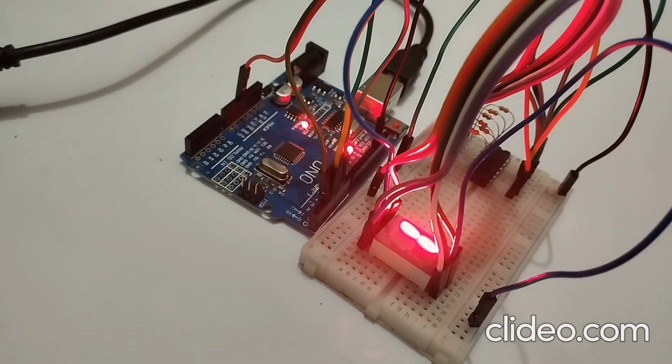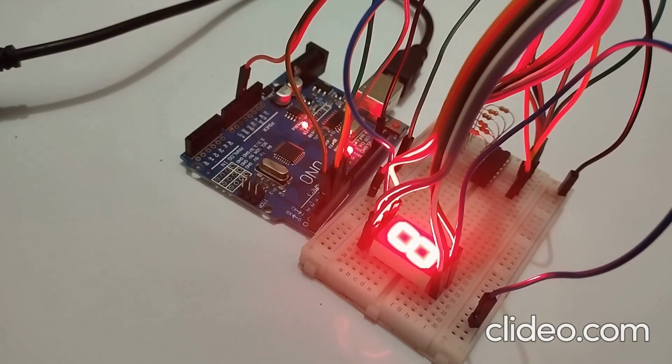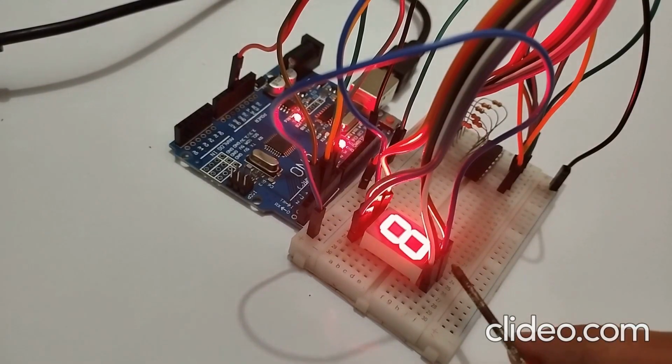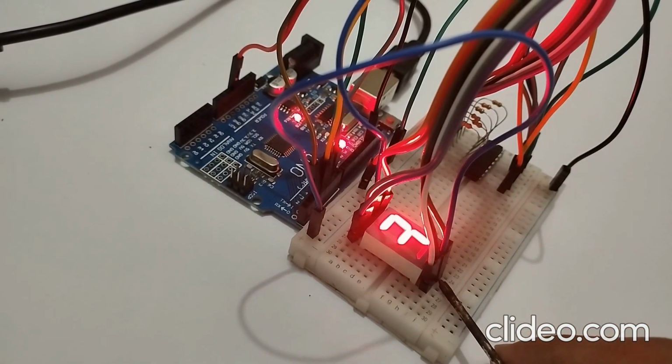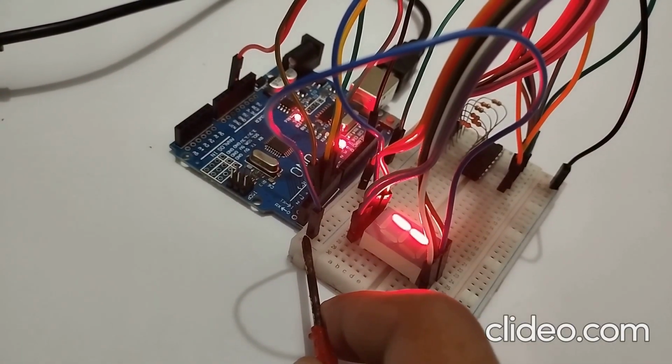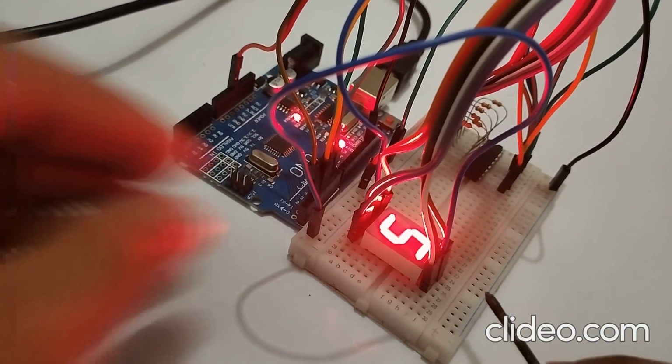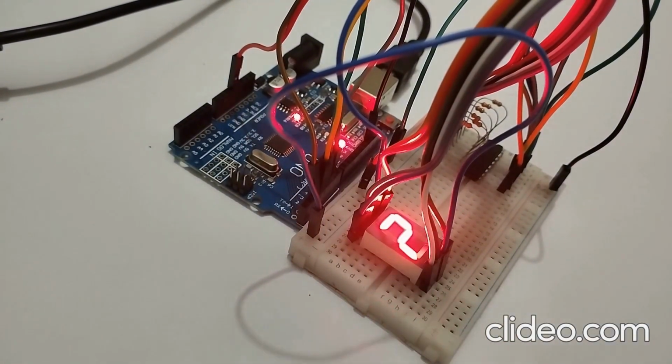So this is the demonstration of common cathode 7-segment display, and you can see the counter on it, right? And the same kind of demonstration you will see on the common anode 7-segment display. So this is the demonstration for common anode 7-segment display. In this you can see this jumper wire is connected to the common pin of the 7-segment display, and the other end is connected to the positive rail of the breadboard, and the positive rail of the breadboard is connected to 5 volt of the Arduino. And in the previous demonstration you can see this jumper wire was connected to the negative rail of the breadboard because that was a common cathode, but now this is a common anode. So that is the difference between the common cathode and common anode.